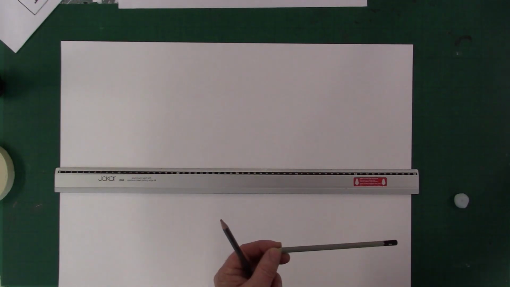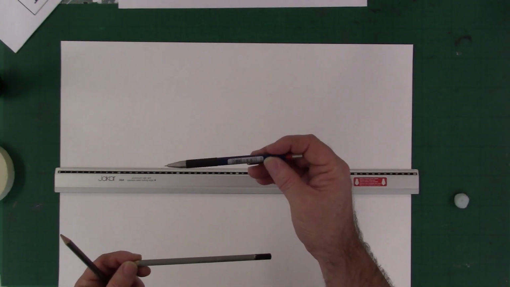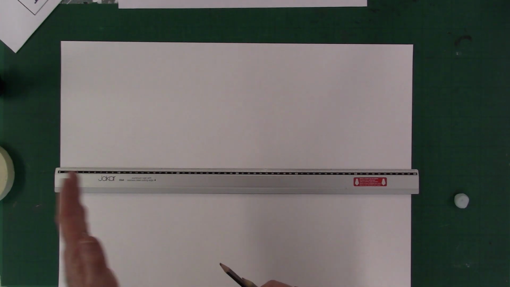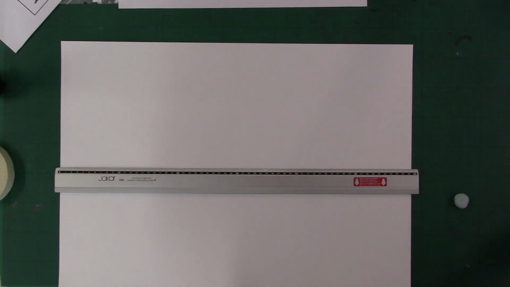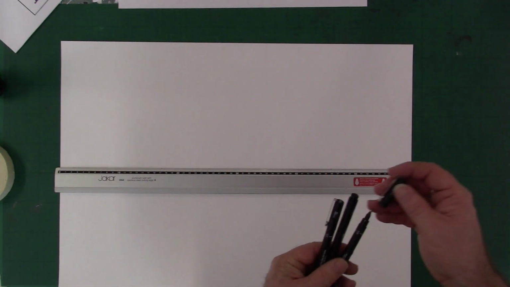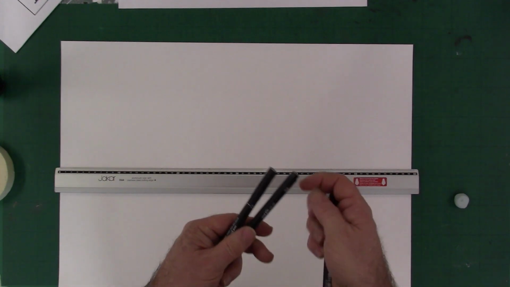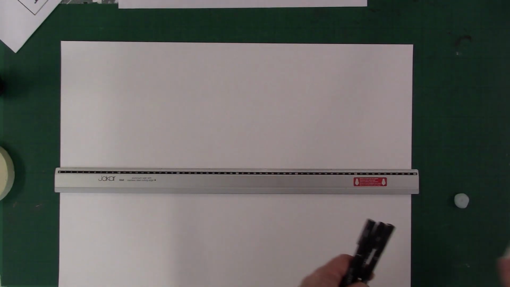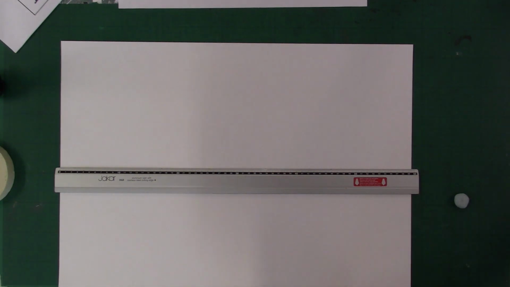Or if you've got a clutch pencil, that's great, because we're going to be doing some quite accurate measuring. And if you use an HB or a 2B or 3B, your grid measurements will go out slightly. We'll also be utilising during this project your fine liners, which everybody's got a range of in the pack, 0.8, 0.5 and 0.1. You'll need a rubber, and that's really all you need for doing the grid.